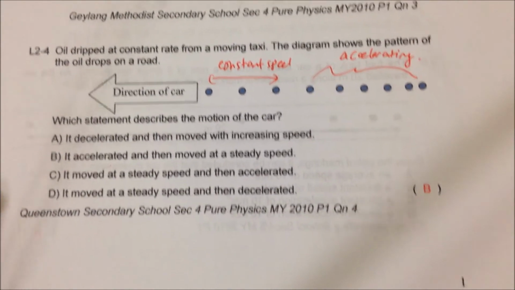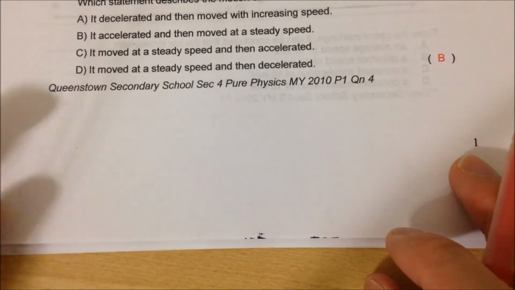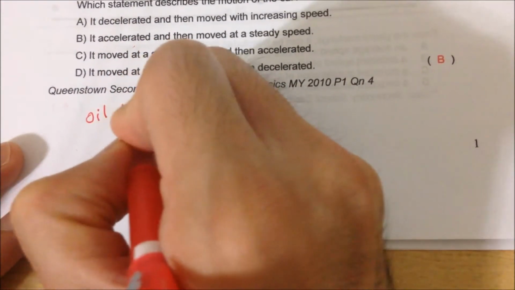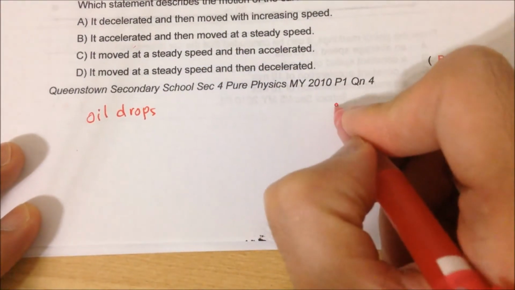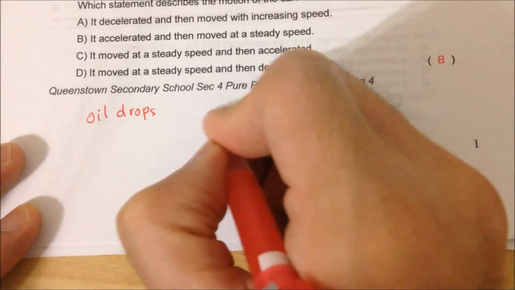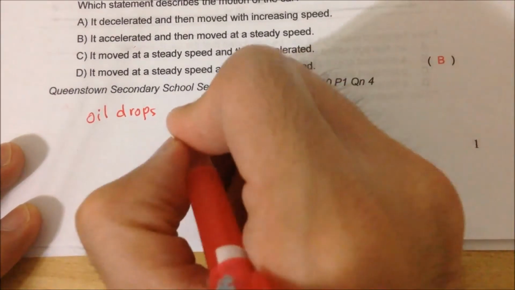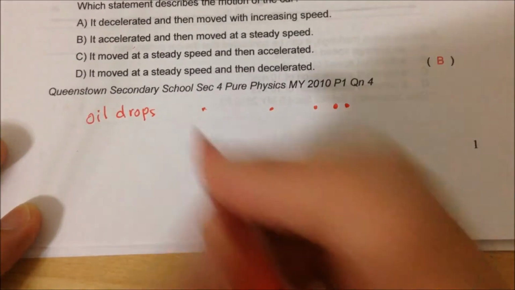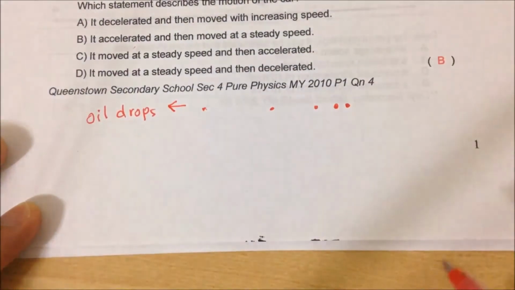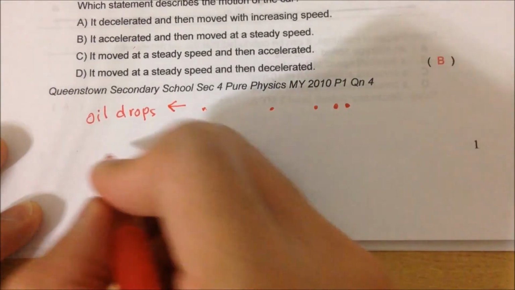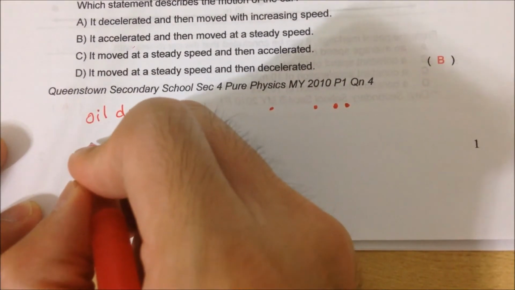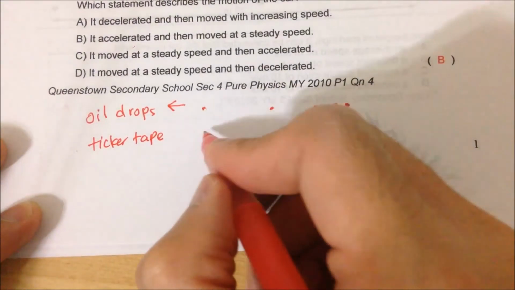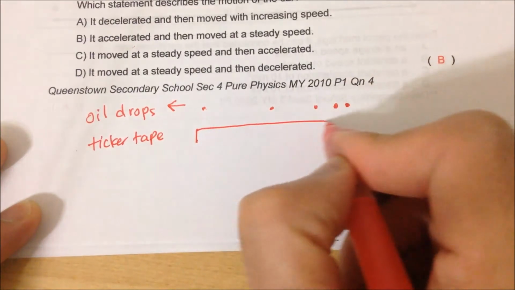So at this point, I would like to draw your attention to something very interesting. Now, if it is oil drops that are producing these dots, let's say you have these few dots here produced by oil drops from a car which is going from right to left, versus let's say you have a ticker tape, which is also moving from left to right.